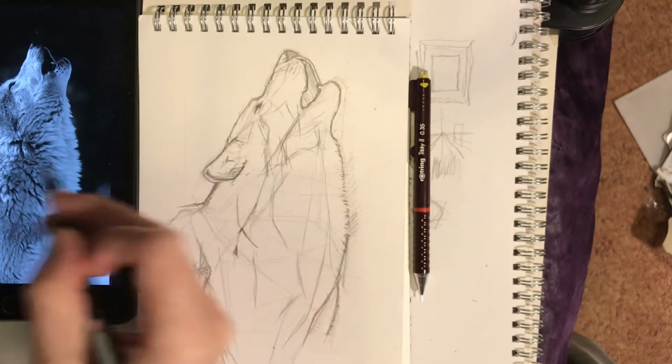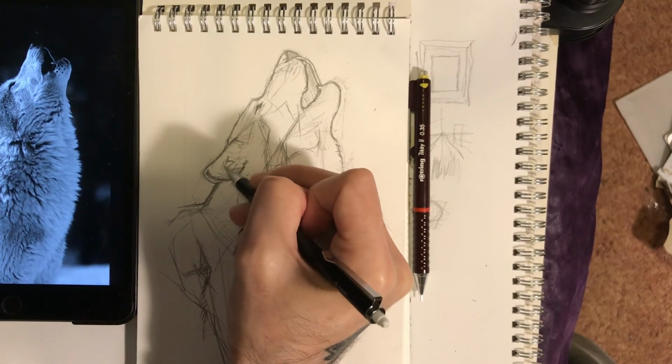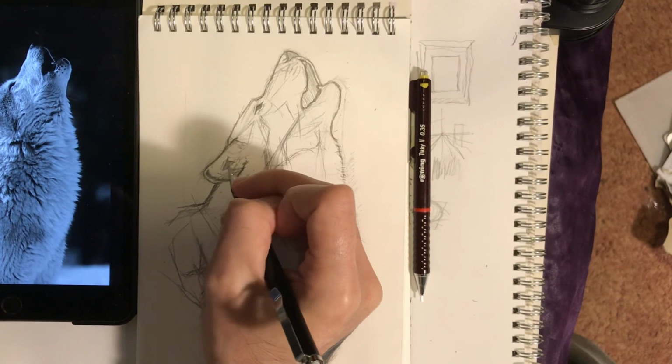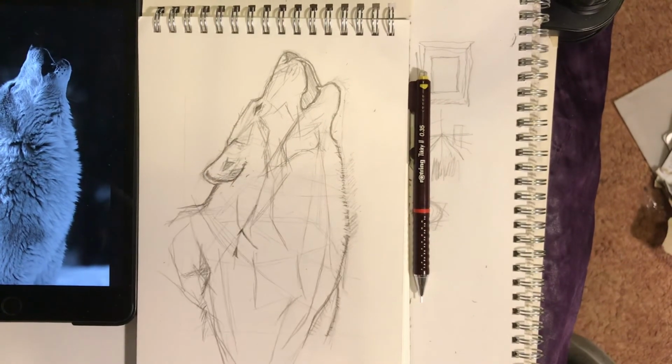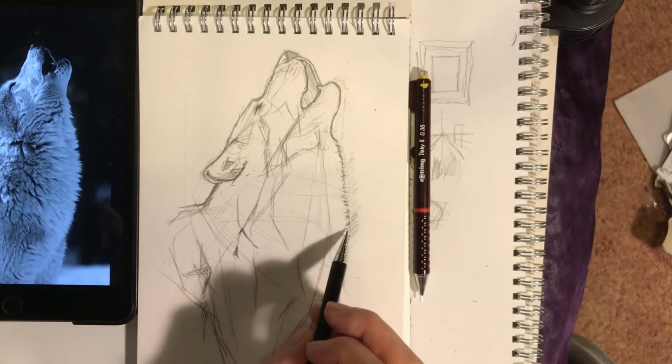And you see this area here. What you could do is draw it like that and go over it with the eraser, which is a way of putting that detail in that you see there.